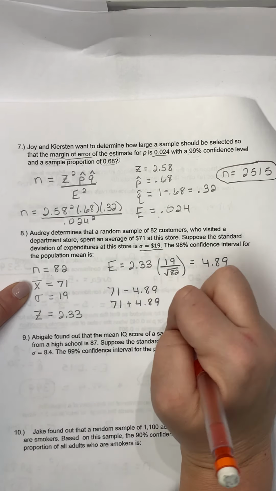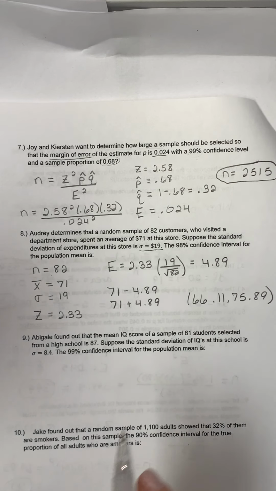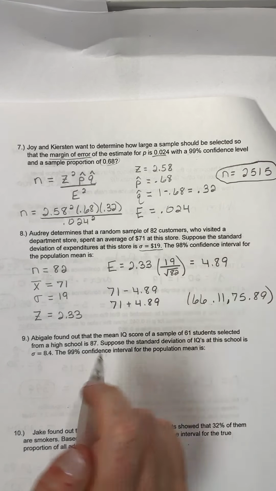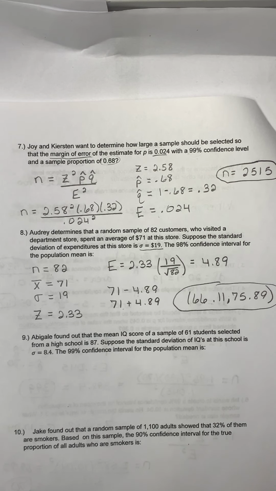I put those values in parentheses, and there they are. 66.11 is the lower, and 75.89 is the higher. And this is my interval. You just put a little comma right in between. And there's your answer. Okay?